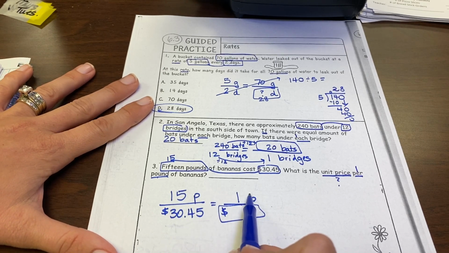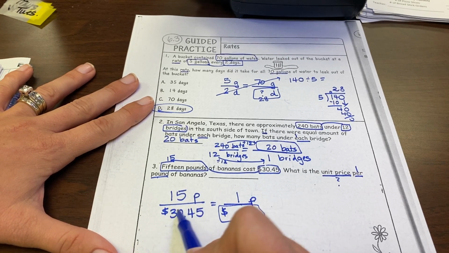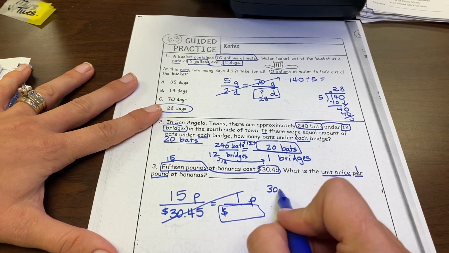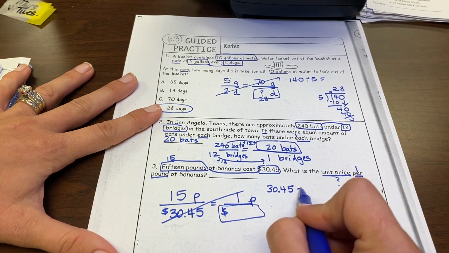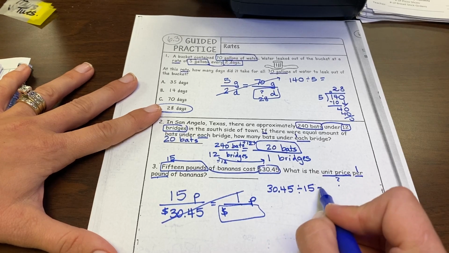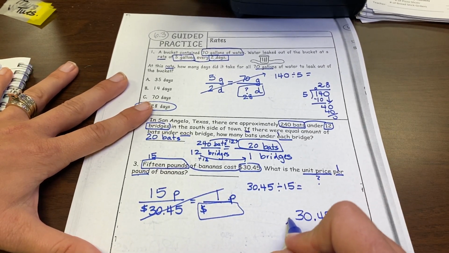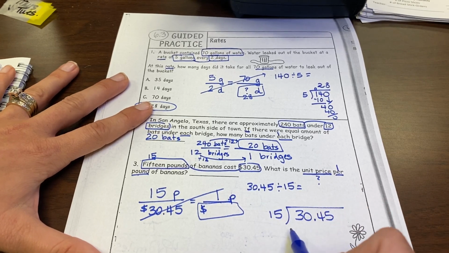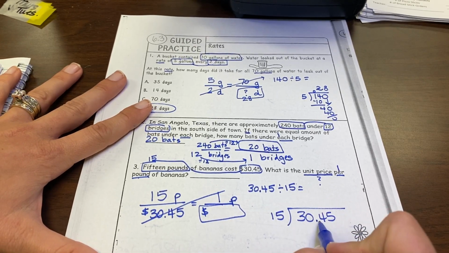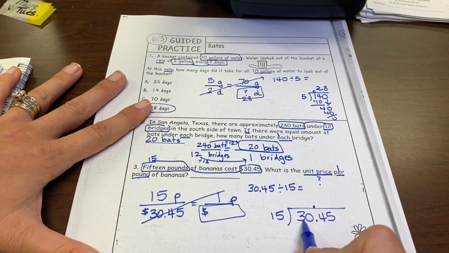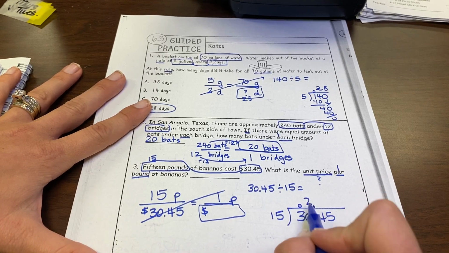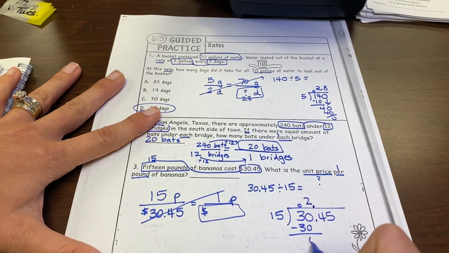So I could cross multiply and divide, right? So cross multiply, that's easy because it's just times 1. Divide by 15. So let's go ahead and do that. So no decimal here, so this goes straight up. 15 goes into 3, none. 30 exactly 2 times.